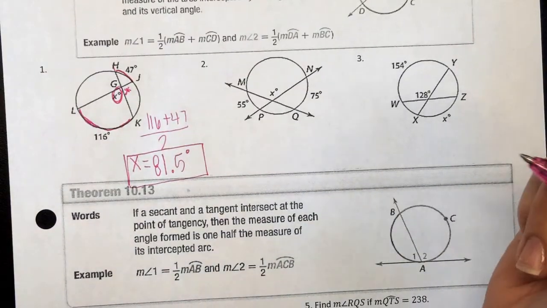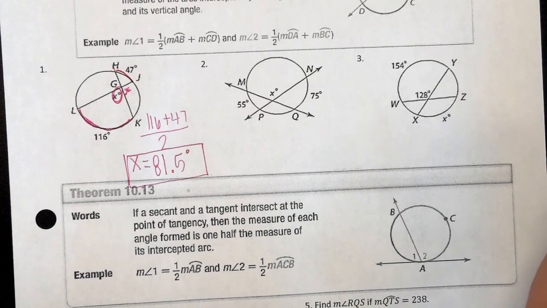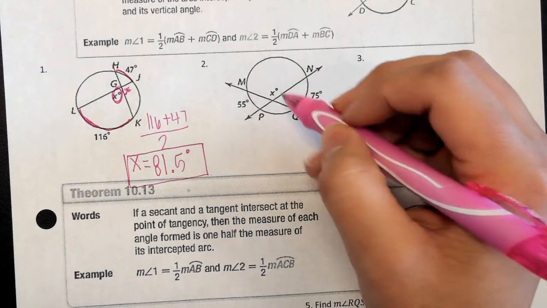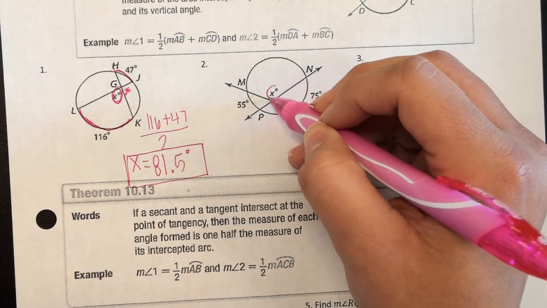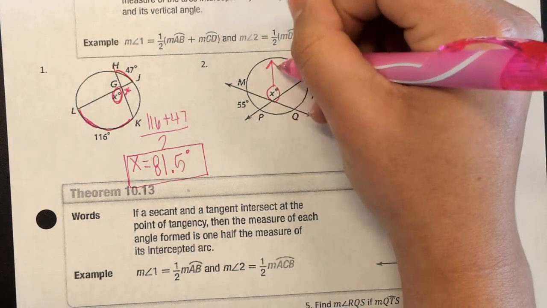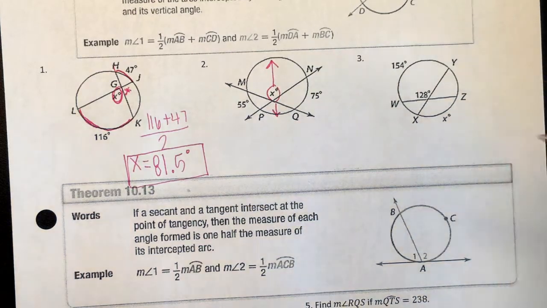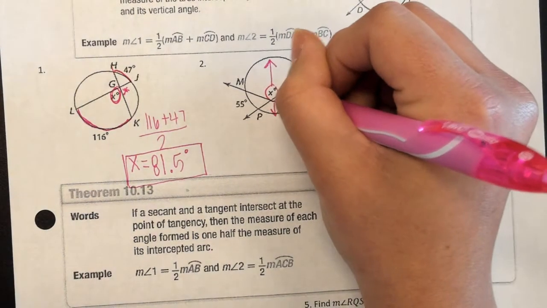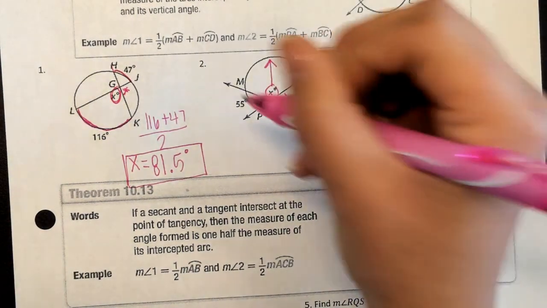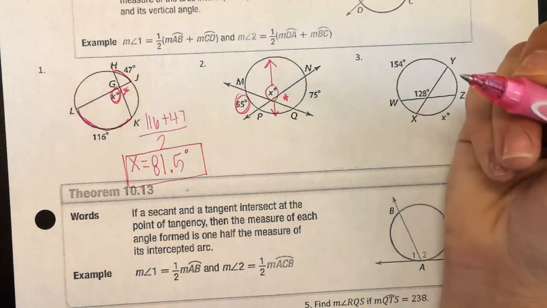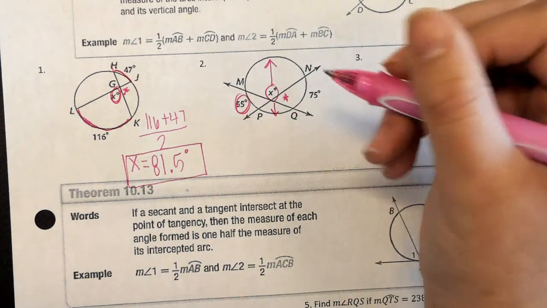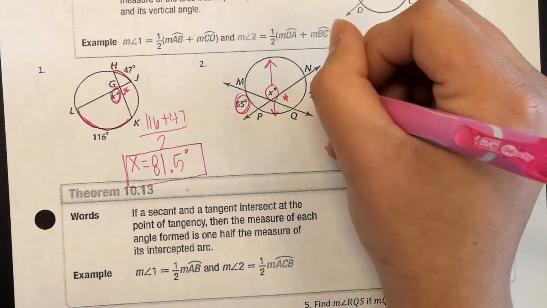For example, in number 2. We want to solve for this angle. But do you see any arcs that are across from that angle? No. So you actually have to find this angle first. Because you can add what two measures? 55 and 75.